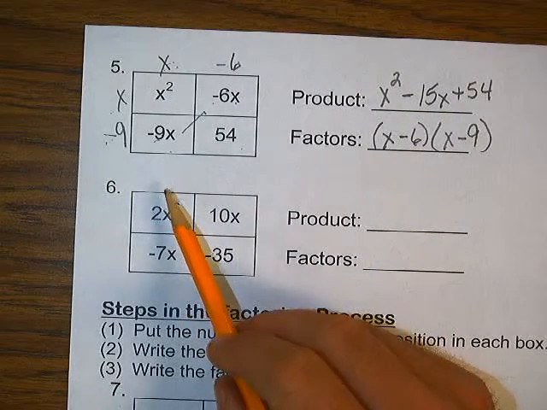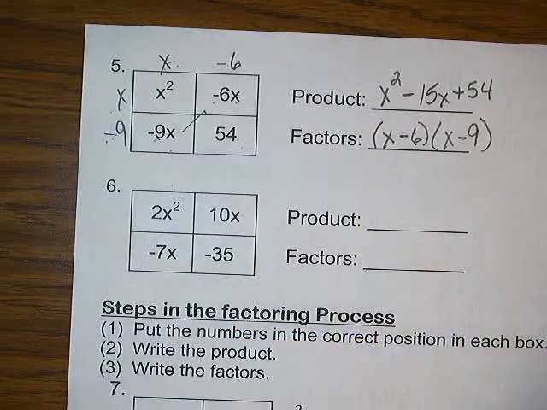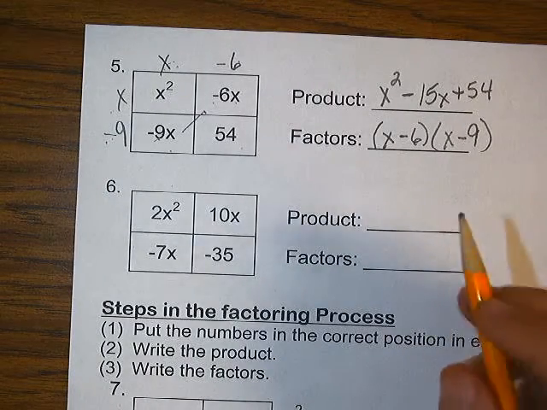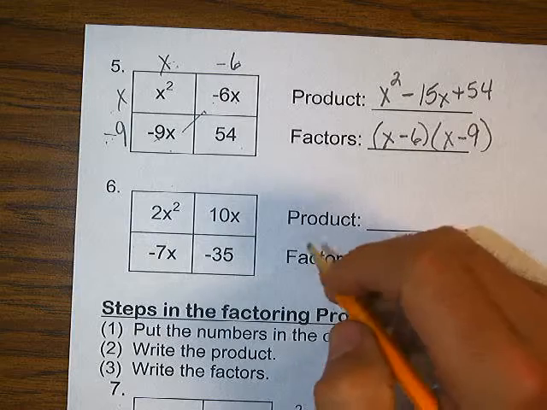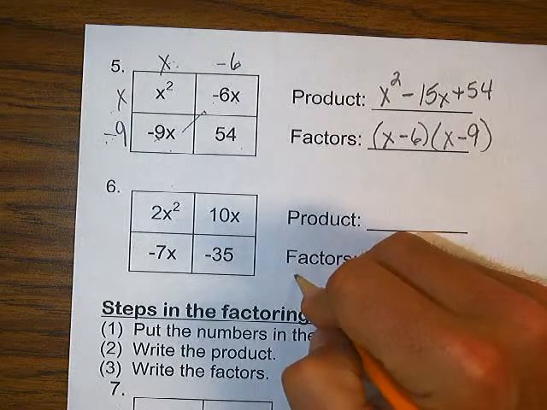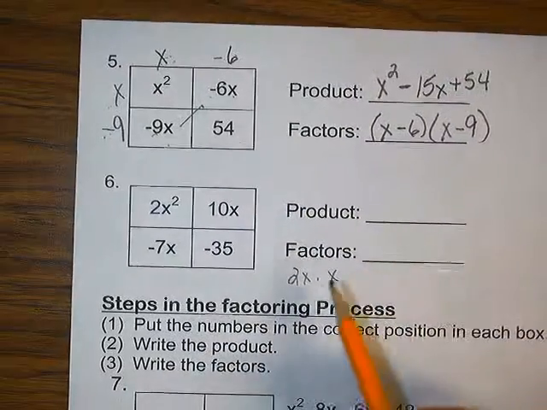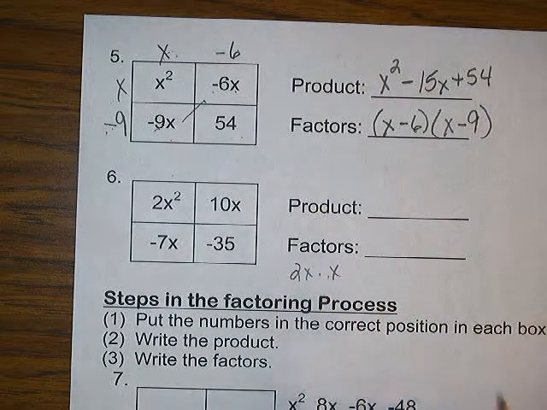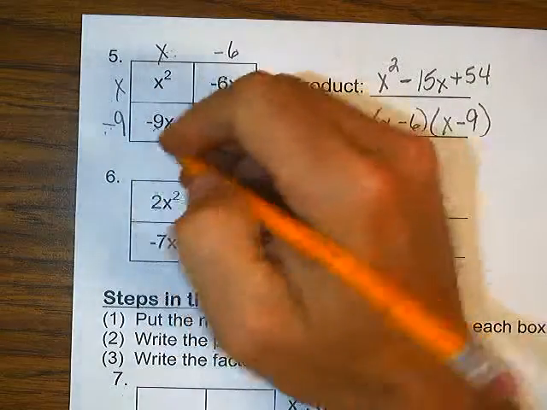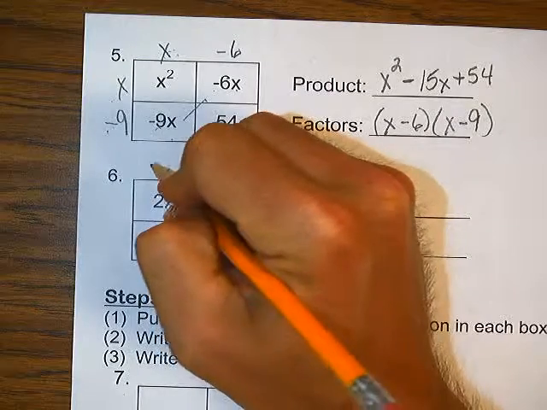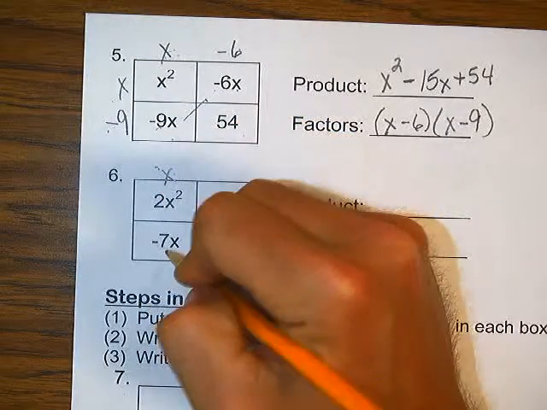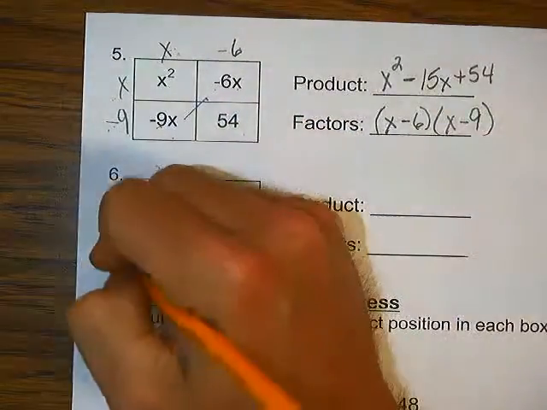Okay? Now, what times what is going to give me 2x squared? 2x times x. Now, where should I put the x and where should I put the 2x? X on top and 2x on the side. Now, why do I not put the 2 on top? Will 2 go into... Very good.